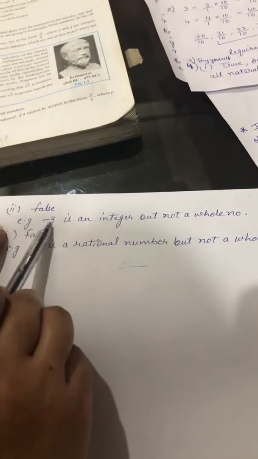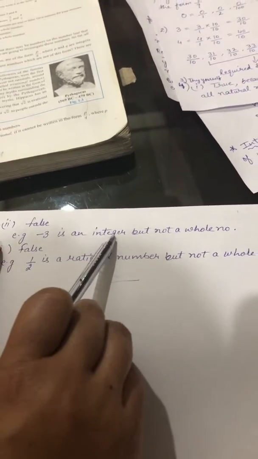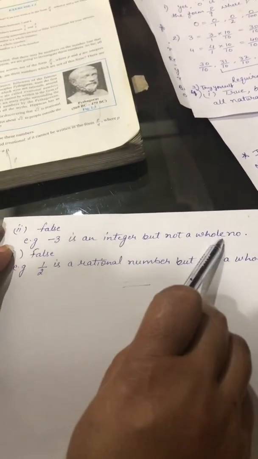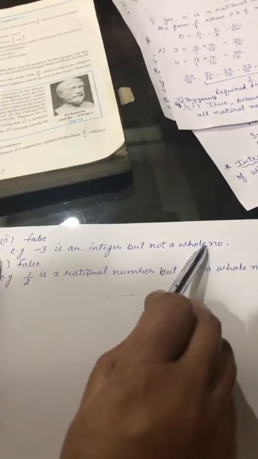Now, next comes the second part: every integer is a whole number. So this statement is false. Minus 3 is an integer. We are taking an example of minus 3. It is an integer, but it is not a whole number. Minus 3 is an integer, but minus 3 is not a whole number. Whole numbers are never negative. So this statement is false.